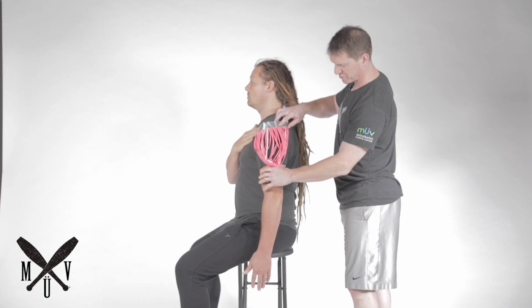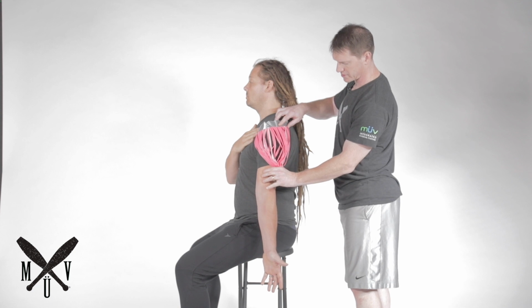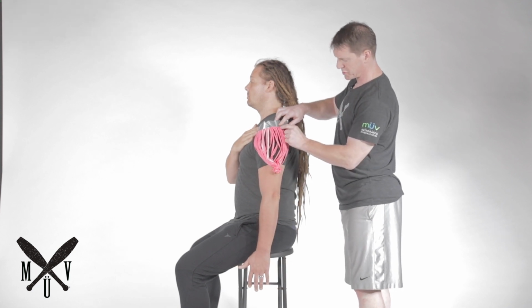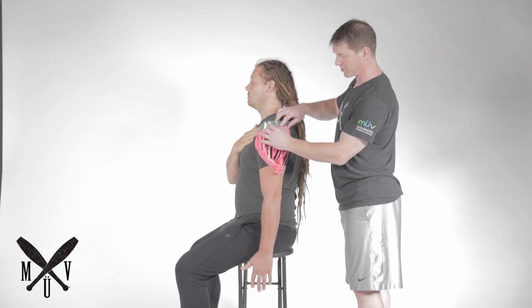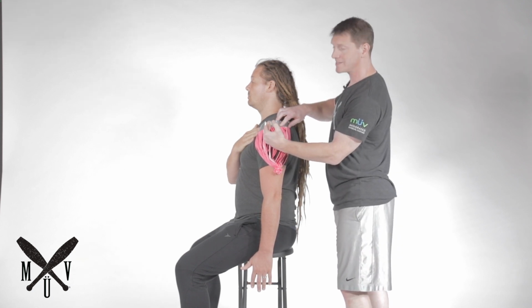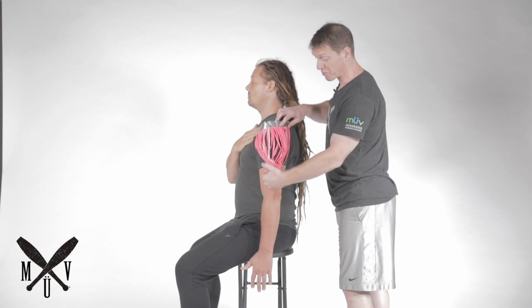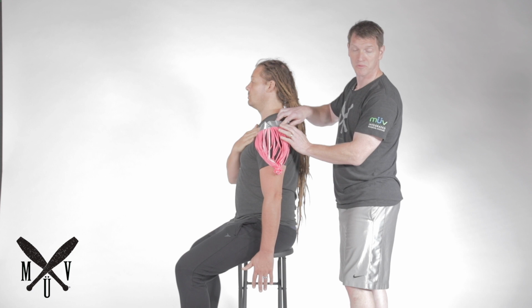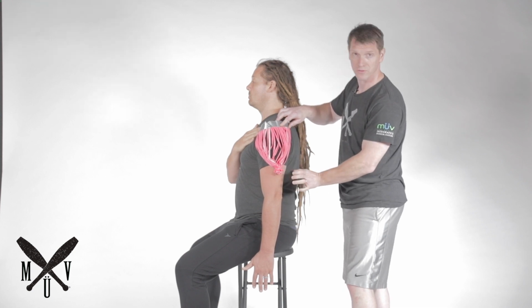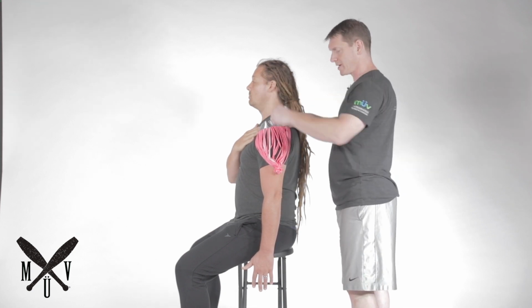These posterior fibers would actually spin it into external rotation. And again, depending on how far to the middle delt you go, the anterior fibers of the middle delt will probably still be helping with internal rotation. The posterior fibers of the middle delt will be helping the posterior delt with external rotation, right? If you guys can see that.